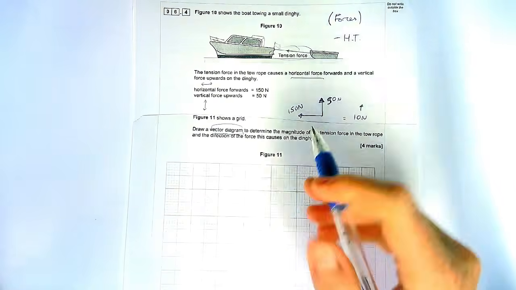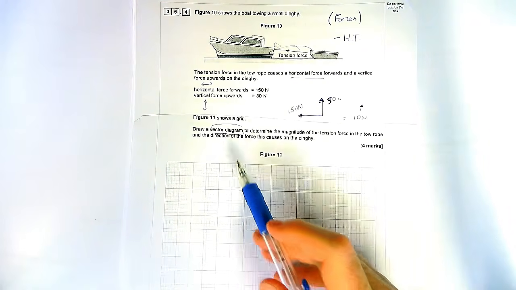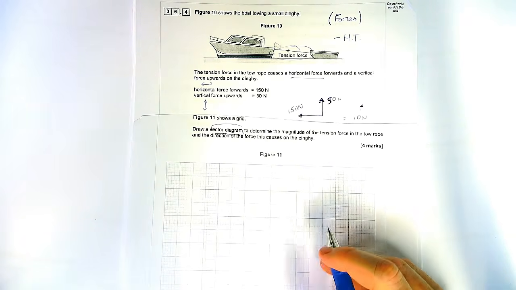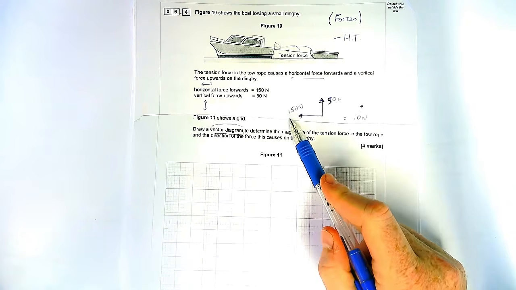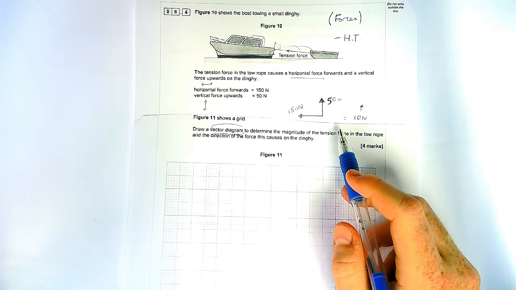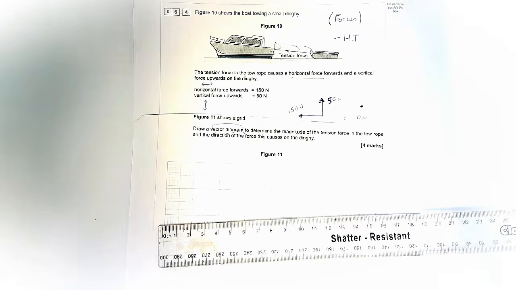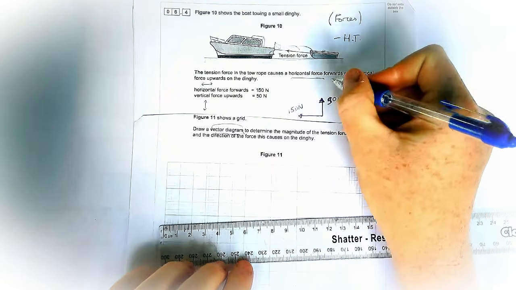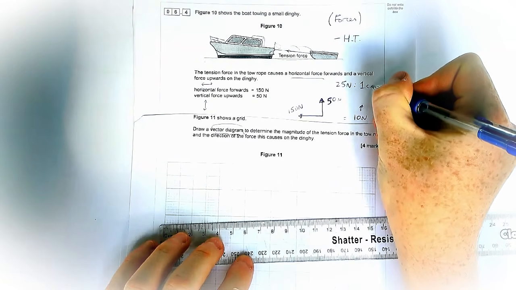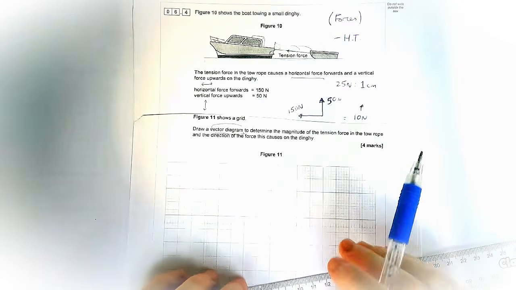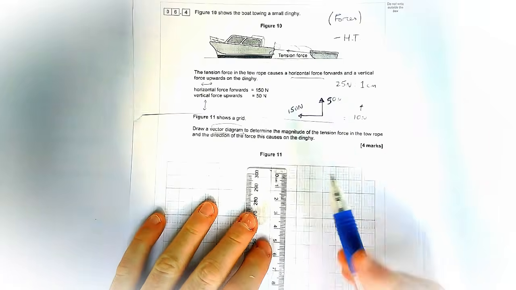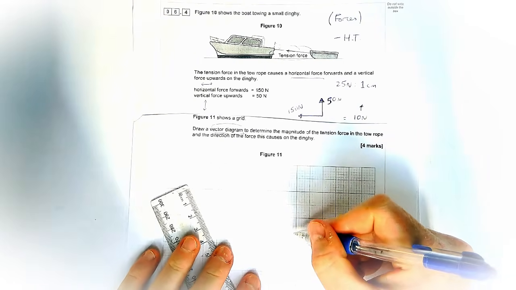Now, to be able to draw our diagram, we are going to need to draw it to scale. A vector diagram, the clue's in the fact that it's a grid, it's got to be to scale. So when you're drawing out here, you haven't got 150 centimeters or 50 centimeters, you're going to have to decide a scale. Now, there are a few different ones you can use. The scale I've decided to use for this question is 25 newtons is 1 centimeter. You could probably do bigger, but I've not got the whole thing on the screen, so I'm going to do a smaller scale. Now, be careful when drawing it, because if you do too small or it's not accurate enough, you're not going to get the correct answer.